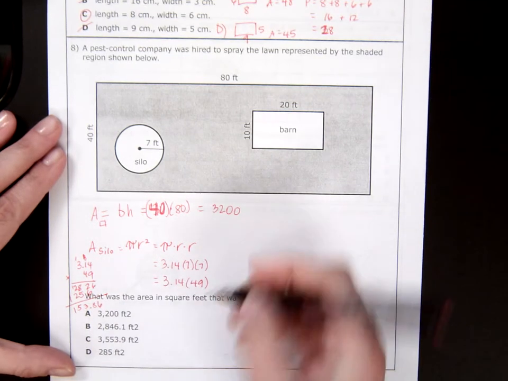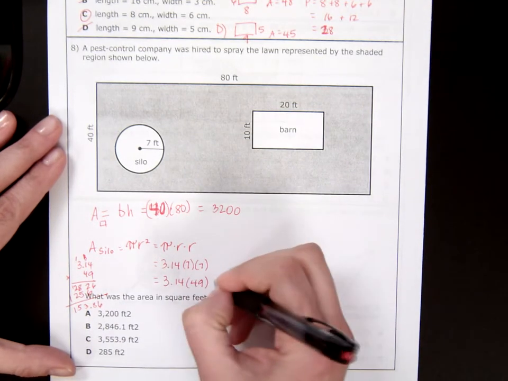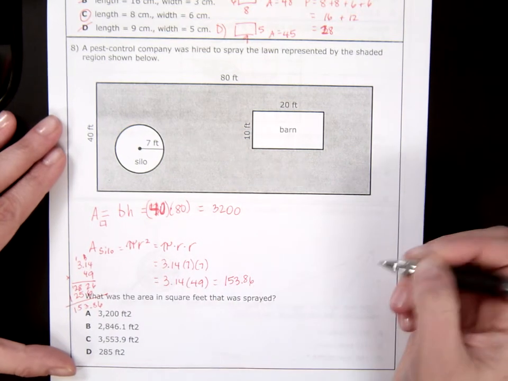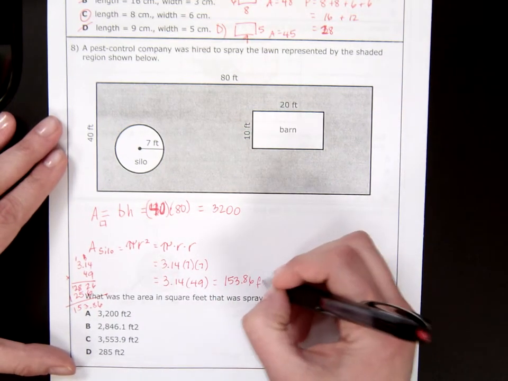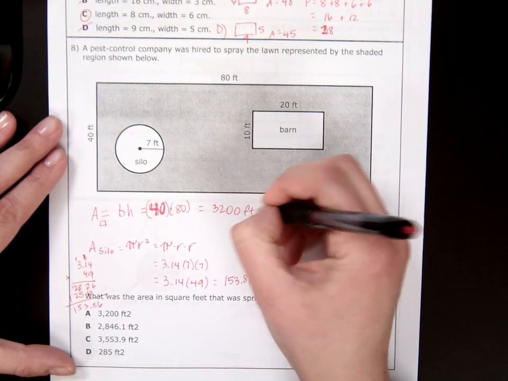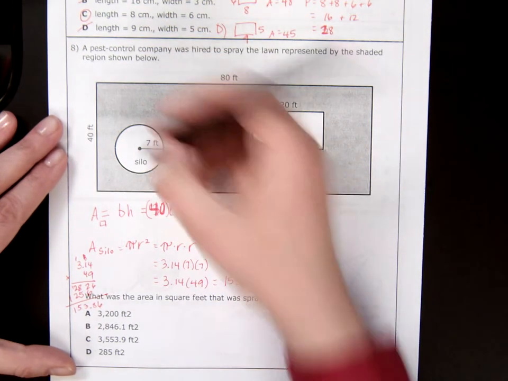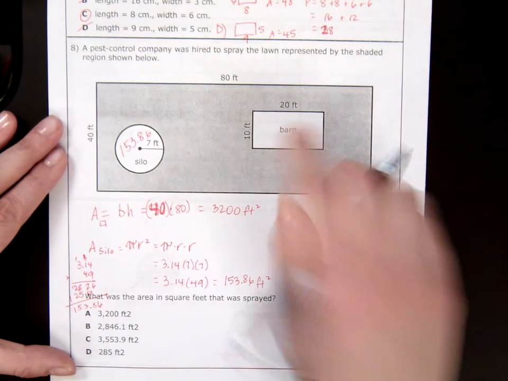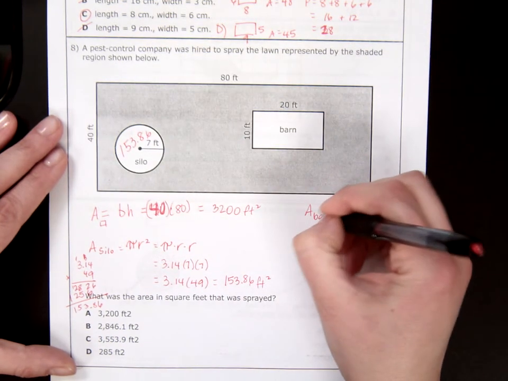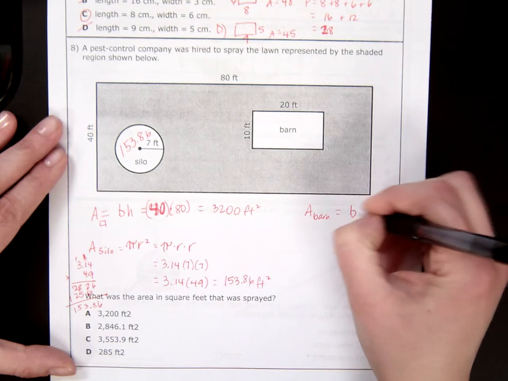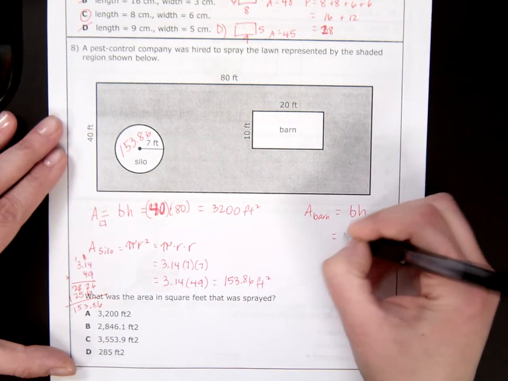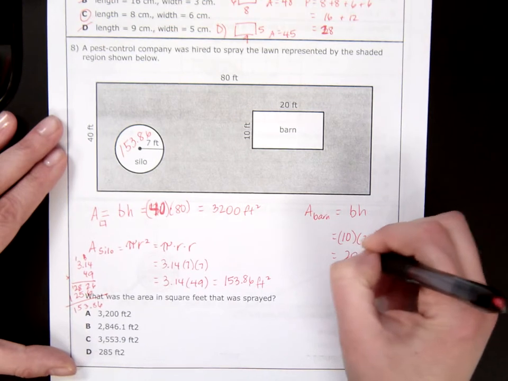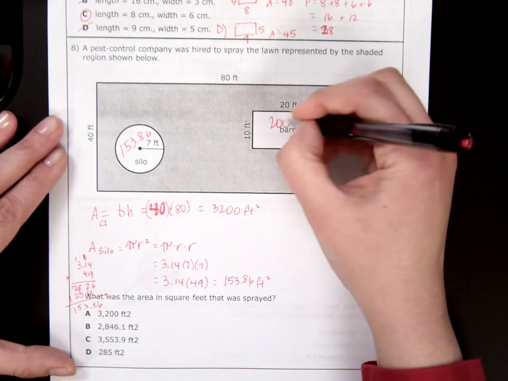So the area of the silo is 153 and 86 hundredths square feet. This is also square feet. All right, so that's the area of the silo: 153.86. Now let's find the area of the barn, and that's going to be base times height. So that's going to be 10 times 20, which is 200 square feet.